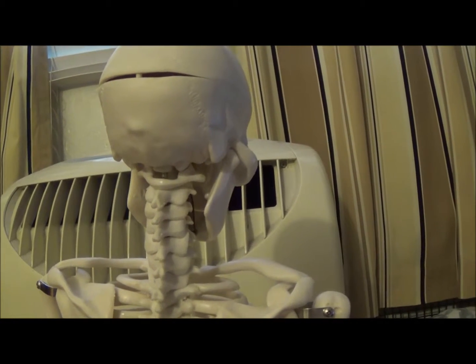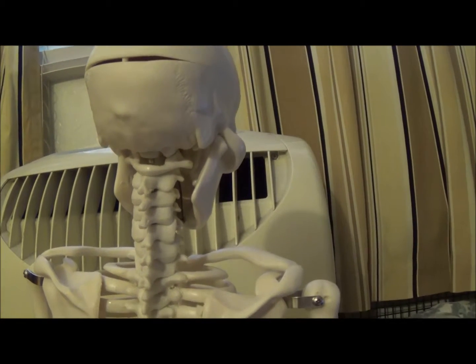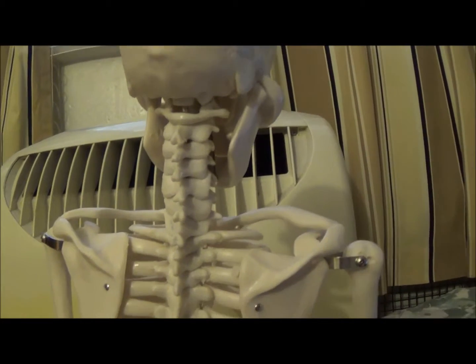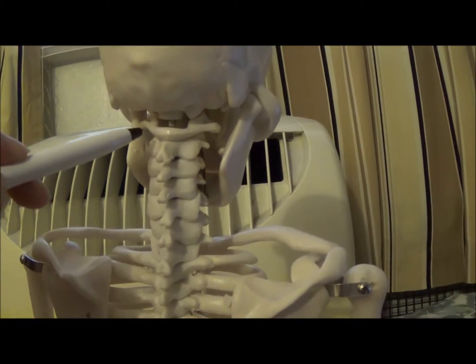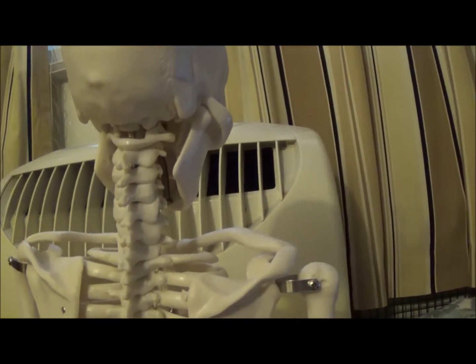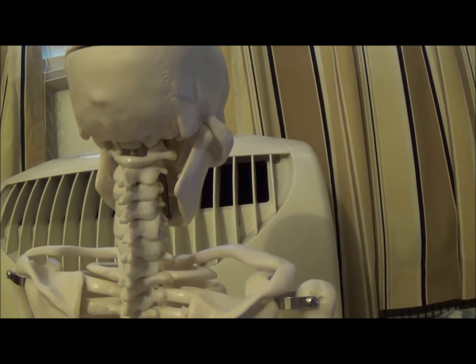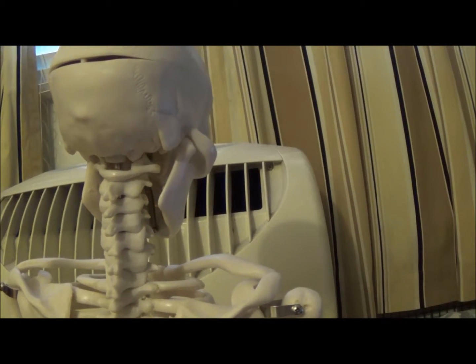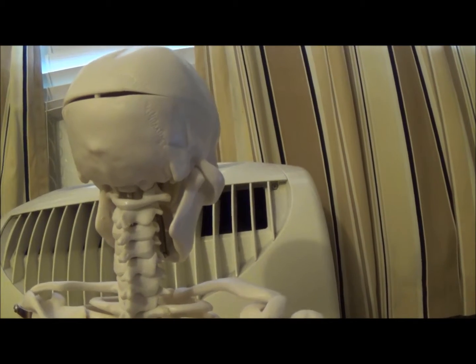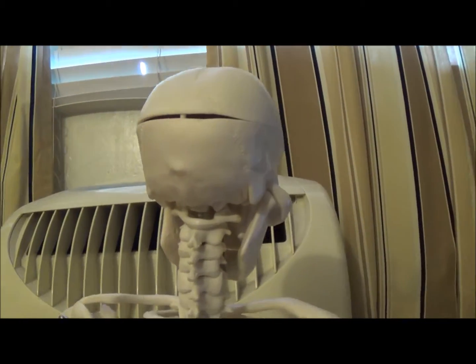Okay, focusing on the cervical vertebrae, there are 7, and this is the atlas right here. And the question is, what does this bone articulate with from the superior aspect? Demonstrate the motion on yourself that this joint allows. So it's the occipital bone, and basically the motion would be something like this.